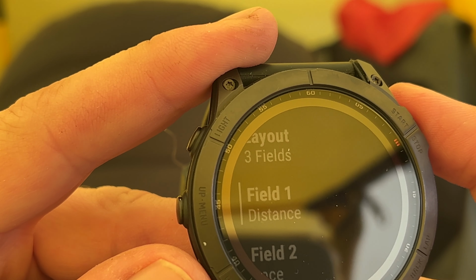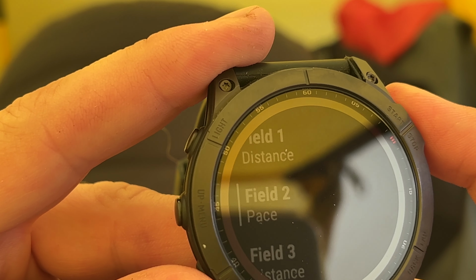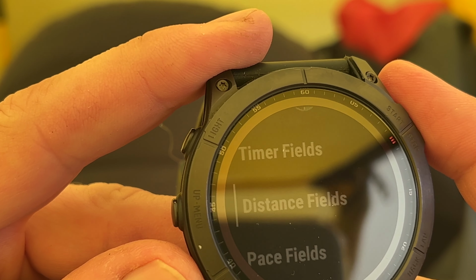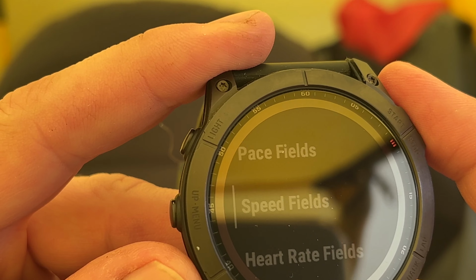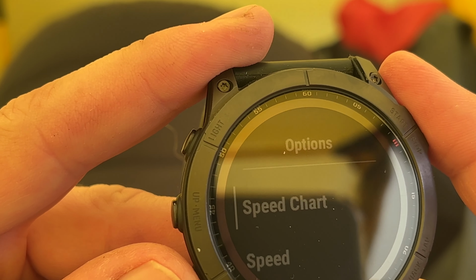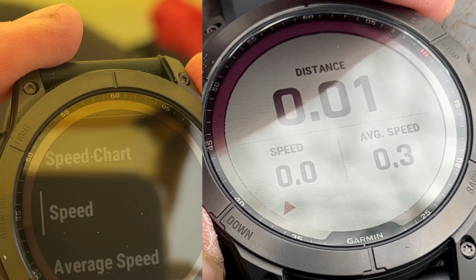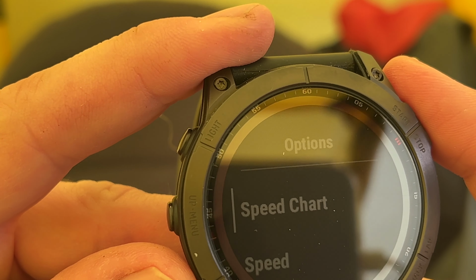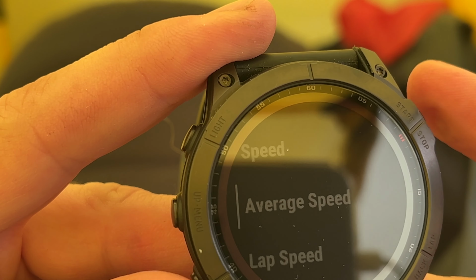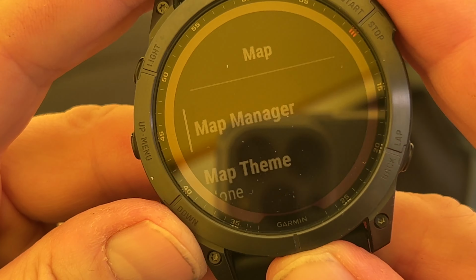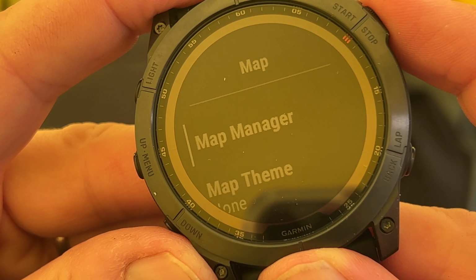That's the distance that you have travelled. In this one, down here, you may want to do speed. So you may want to do your current speed. And in this one down here, you may want to do average speed.